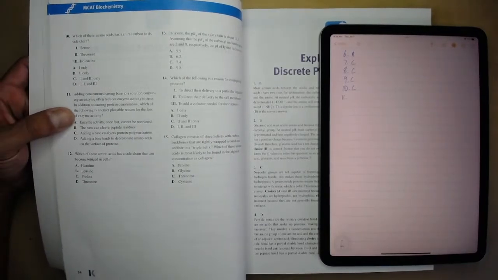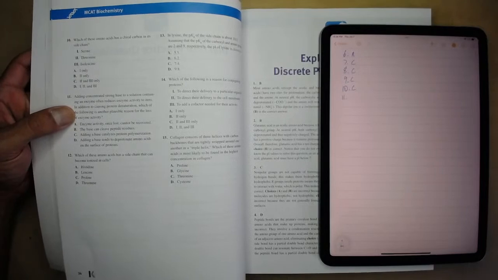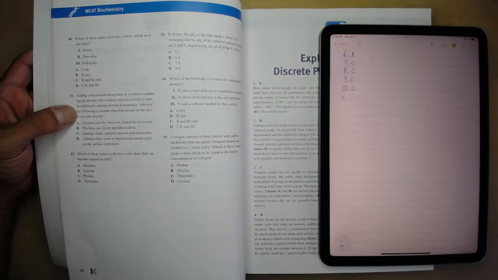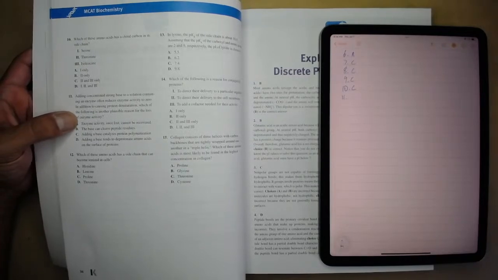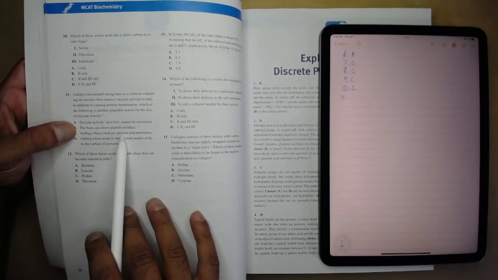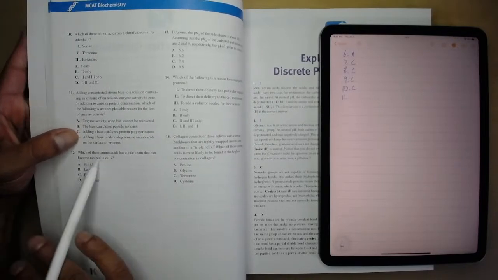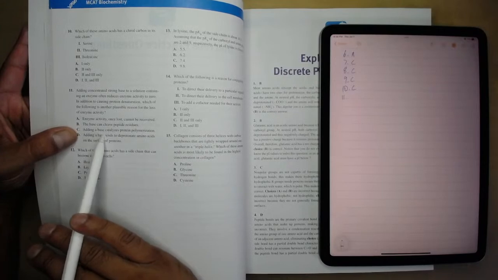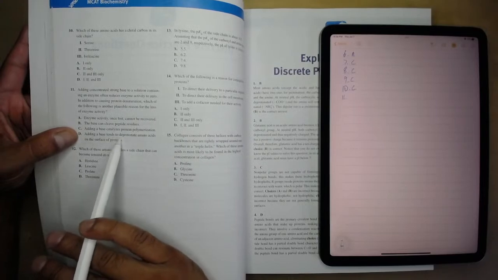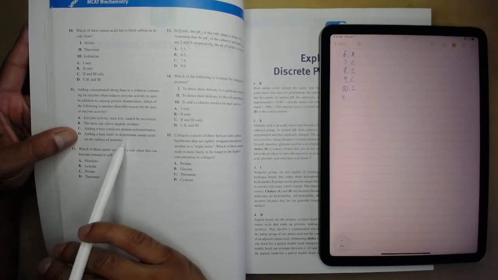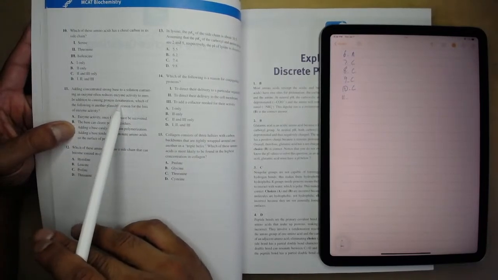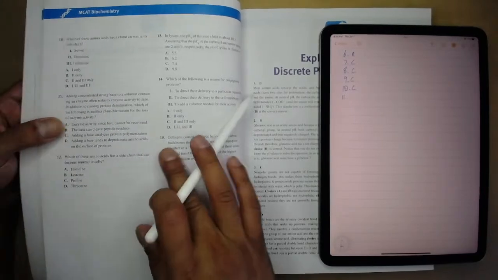(11) Adding concentrated strong base to a solution containing an enzyme often reduces enzyme activity to 0, in addition to causing protein denaturation. Which of the following is another plausible reason for the loss of enzyme activity? A. Enzyme activity, once lost, cannot be recovered. B. The base can cleave peptide residues. C. Adding a base catalyzes protein polymerization. D. Adding a base tends to deprotonate amino acids on the surface of proteins. I'm going to go with that one because in addition to causing denaturation, they're looking for other reasons that it might not work.